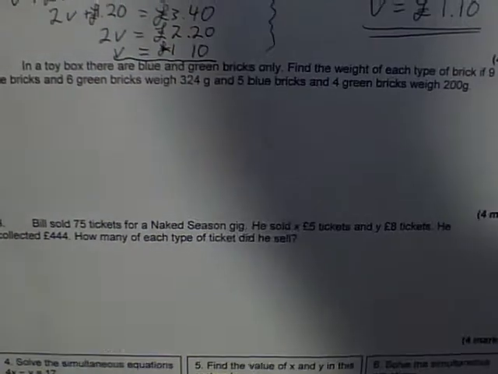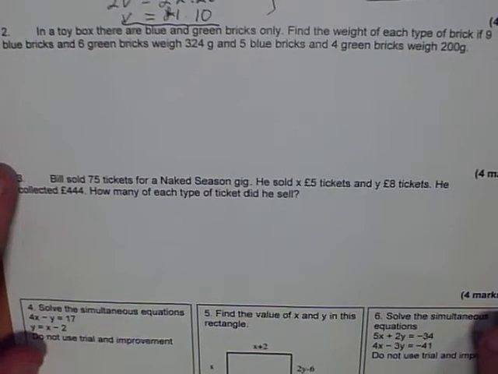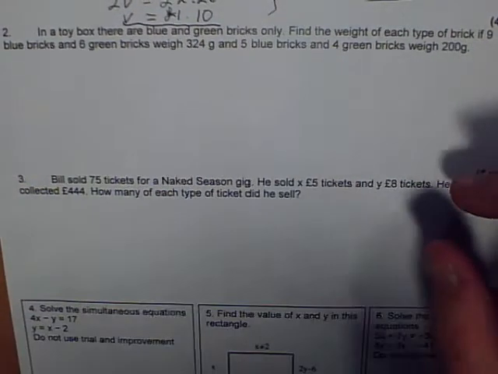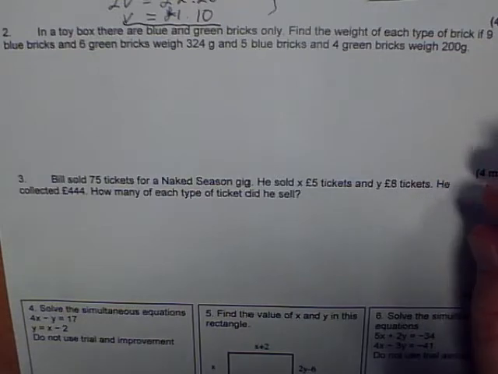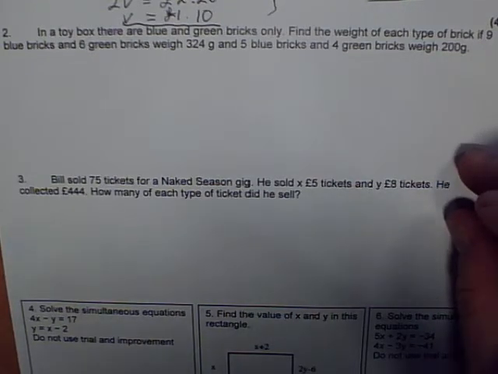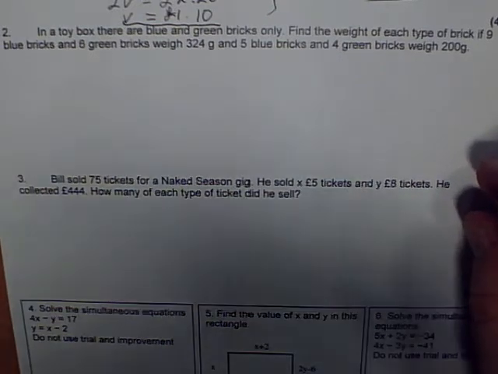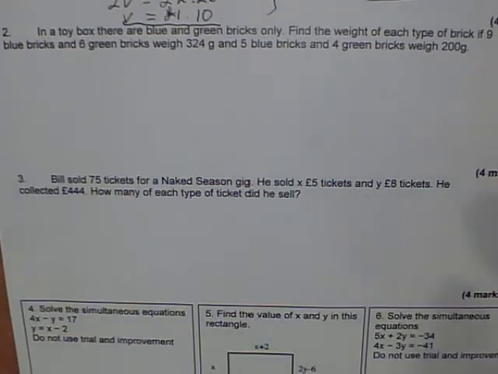Okay, choose your metaphor. In a toy box, there are blue and green bricks only. Find the weight of each type of brick if 9 blue bricks and 6 green bricks weigh 324 grams, and 5 blue bricks and 4 green bricks weigh 200 grams.